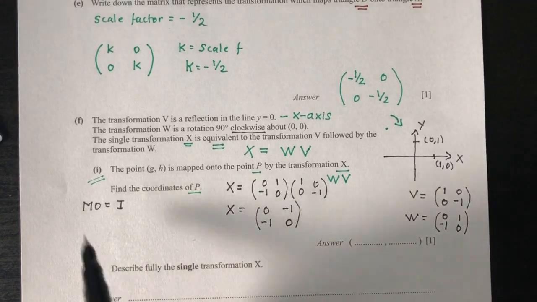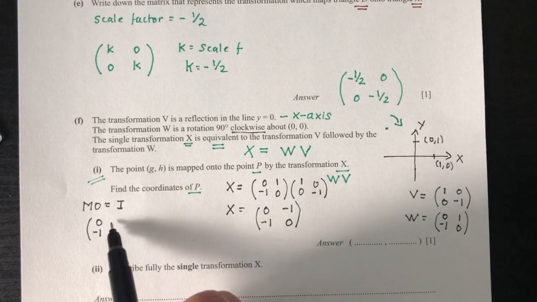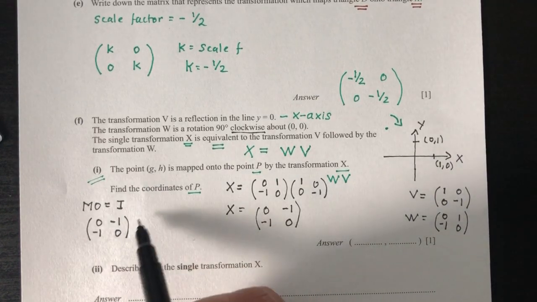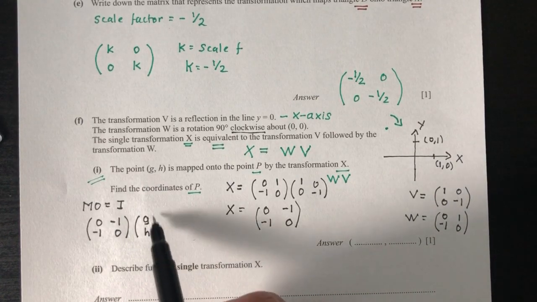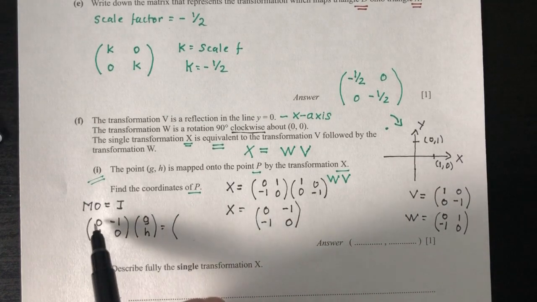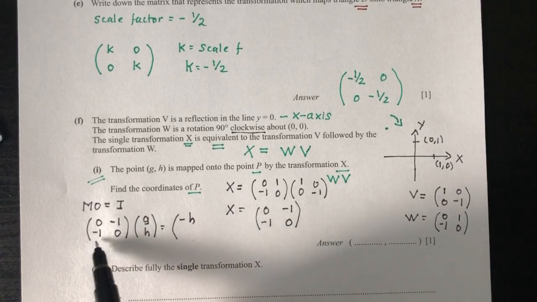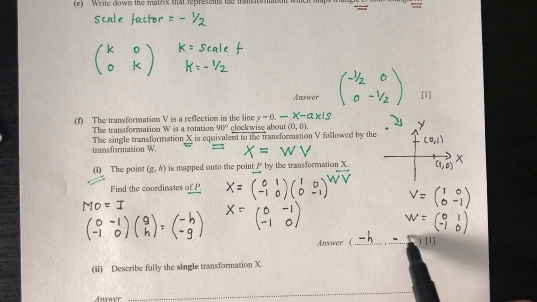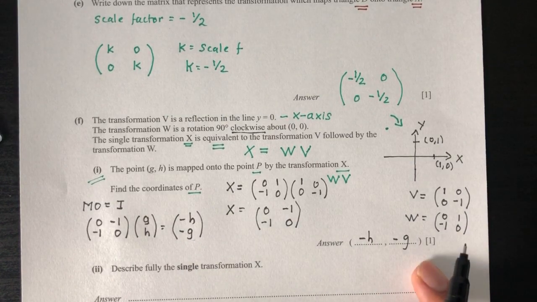So the matrix is X, which is 0, minus 1, minus 1, 0, times the object, which is this point G and H. That will give you minus H and minus G. So your answer will be minus H, minus G. That is only one mark.